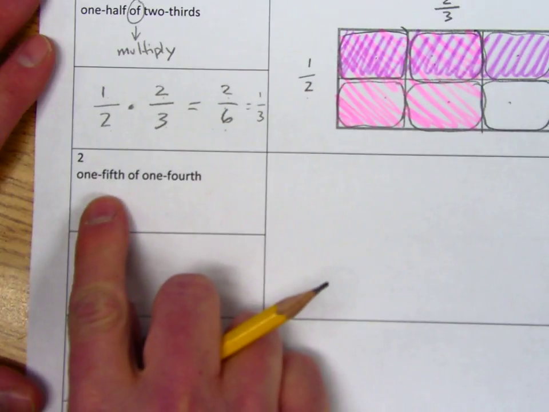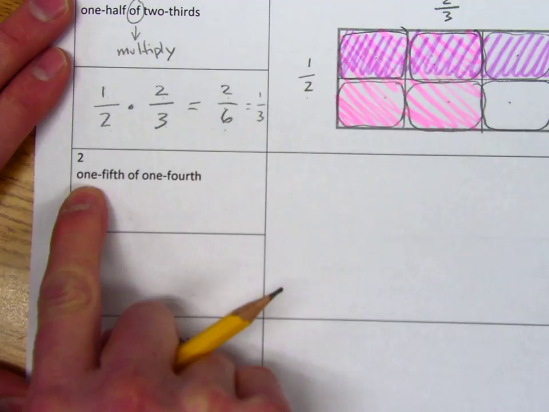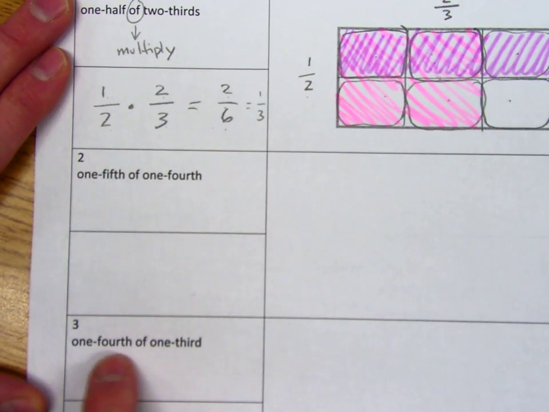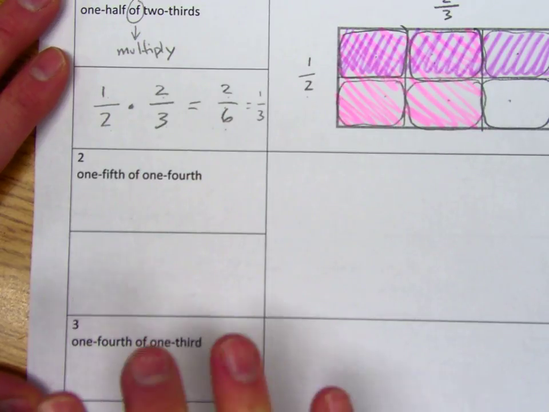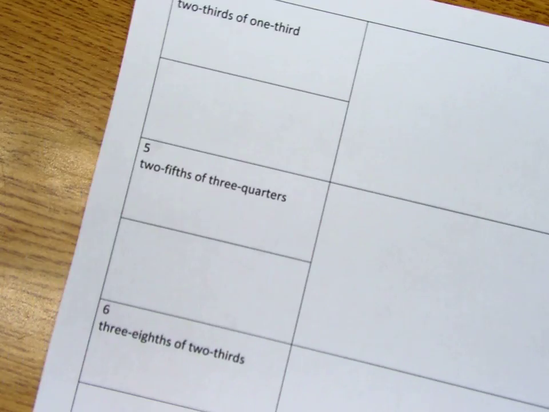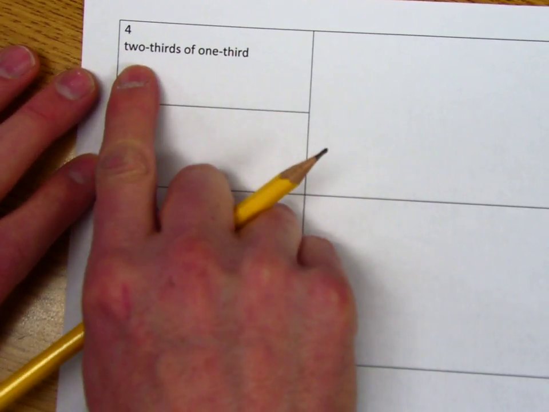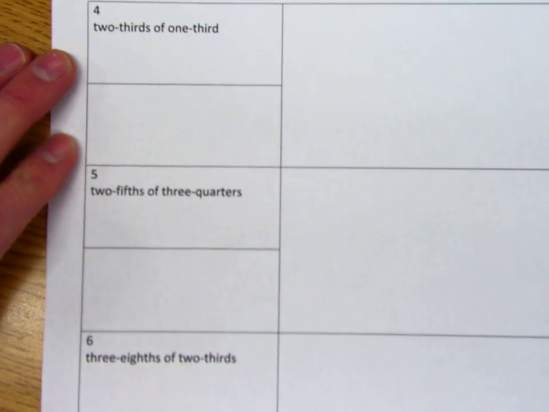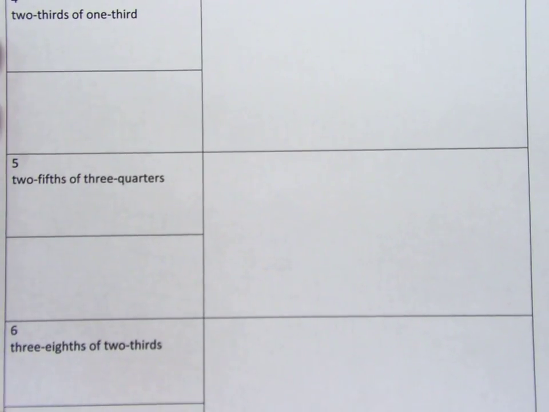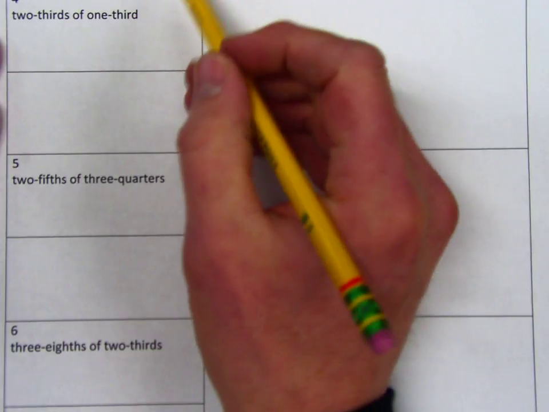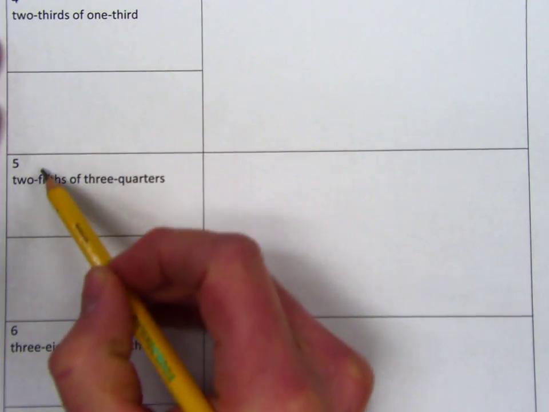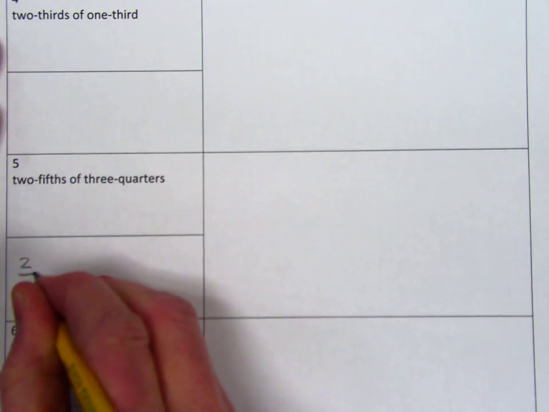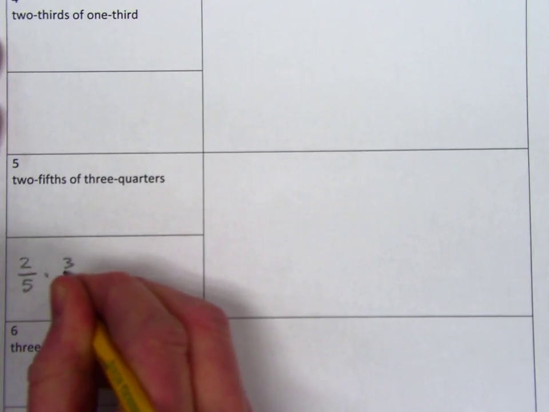So I'm going to move on to the second sheet I have, which has all unit fractions, so 1/5 of 1/4, 1/4 of 1/3, and so forth. But when they are non-unit fractions, like 2/3 and 1/3 and 2/5 and 3/4, it might be a little bit trickier. So I'm going to go ahead and pick number 5 because it's a little bit different. This has a unit fraction right there, and I want to use 2 non-unit fractions in this case. So 2/5 of 3/4, 2/5 of 3/4.